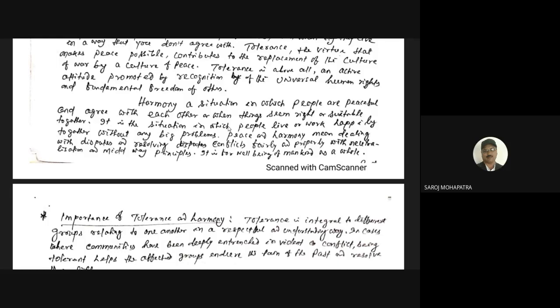So this is disharmony. But harmony arises when all the people, in a tolerant way, distribute these relief kits equally. So that is harmony.